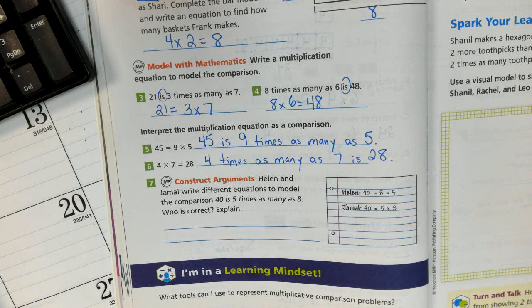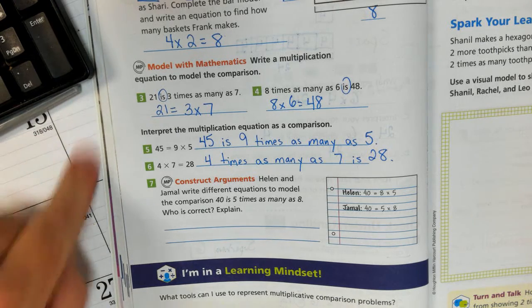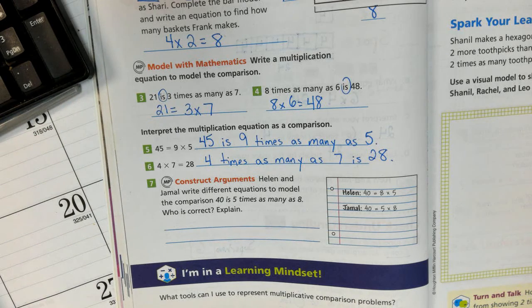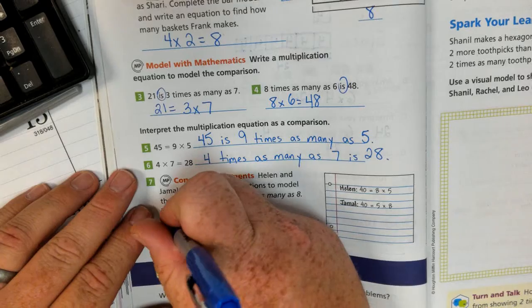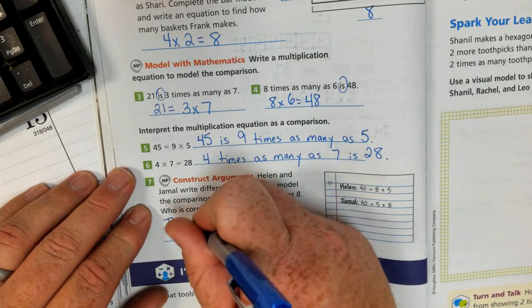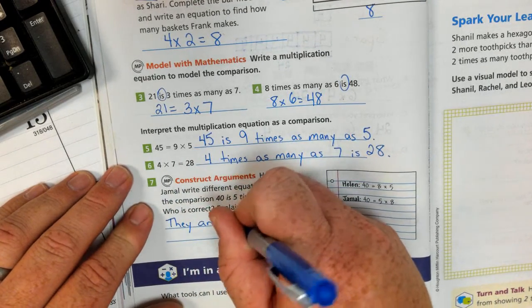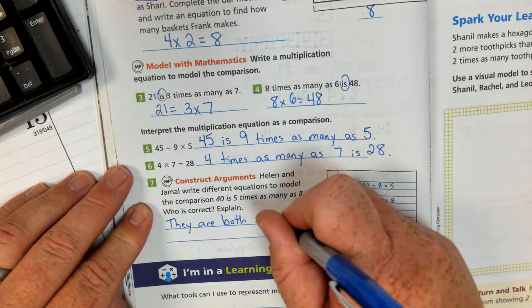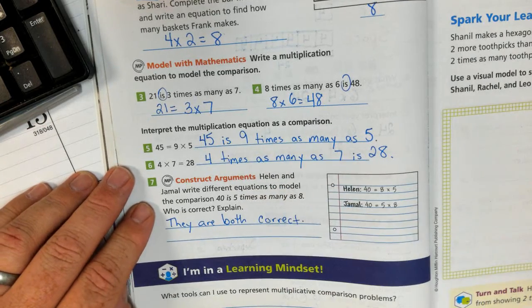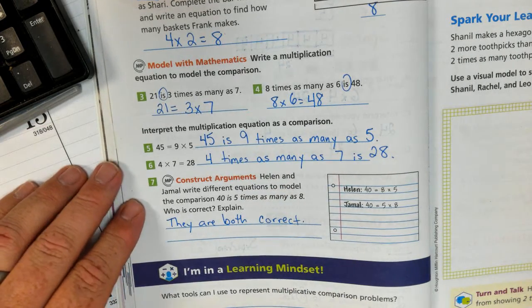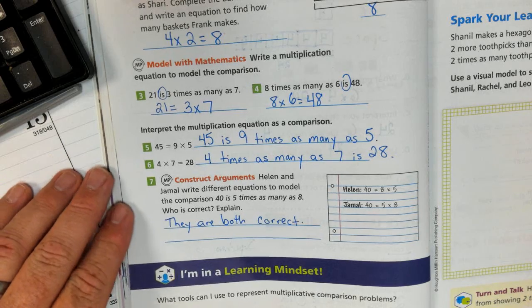All right. Hopefully from your work in reflex math and your knowledge of multiplication facts, you know that they are both correct, right? They are both correct. Okay, why is that true? How do we know that they're both correct?